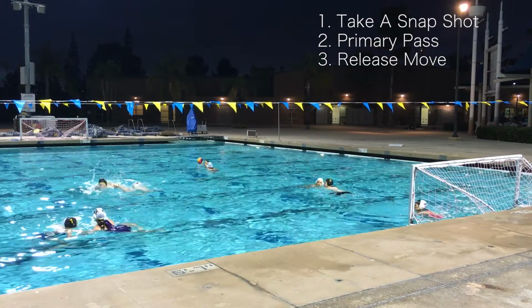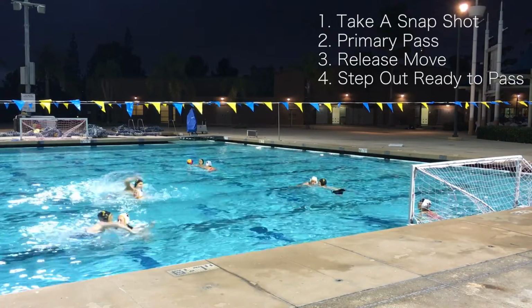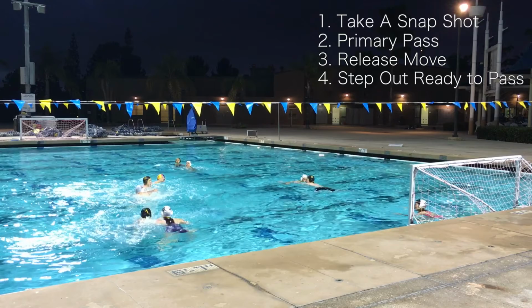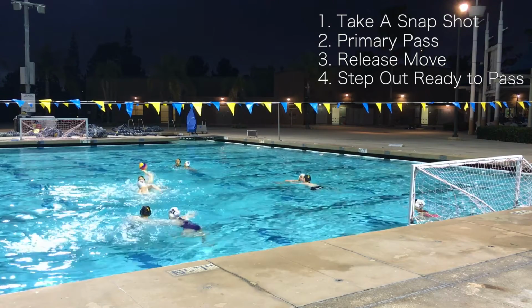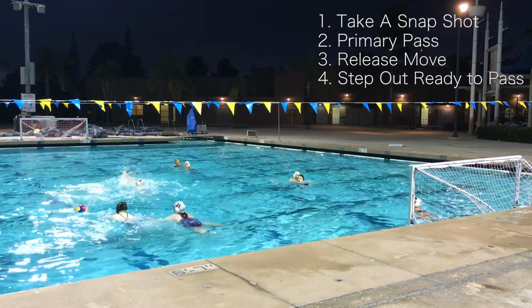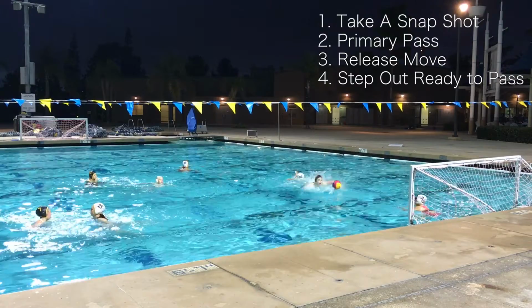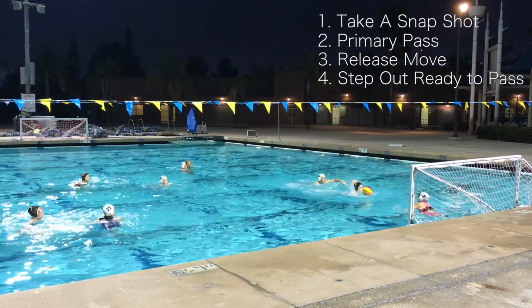Step out and in one motion be ready to work that ball down to the 5. As I'm stepping out, I'm glancing into 2 meters to see if something changed. Nothing changed. My wing teammate did a nice release move for me, so I step out, I work it down to the wing, who drops it into 2 meters, and we're on our way to a goal.